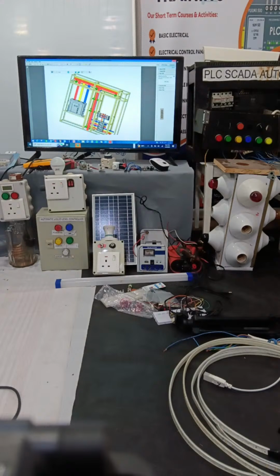It is bolted because it is high risk. All these are live parts here. Even this will be covered. This busbar will be covered. If you open, you cannot see these busbars.